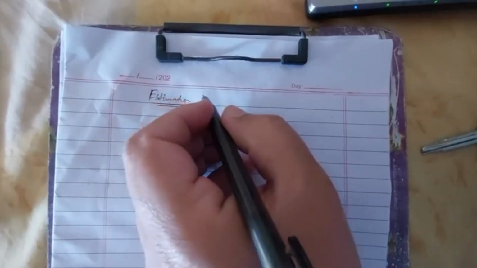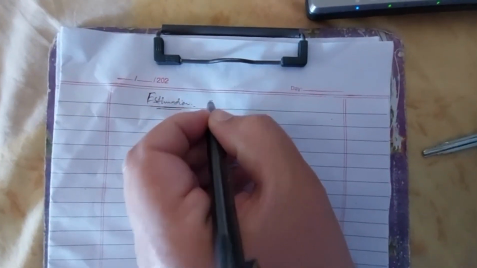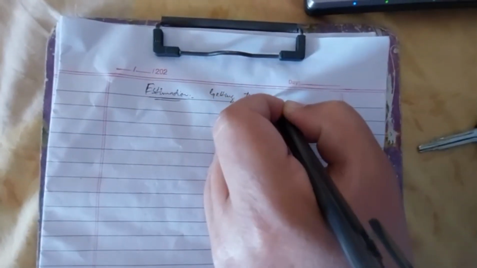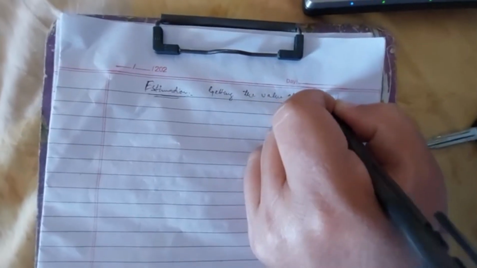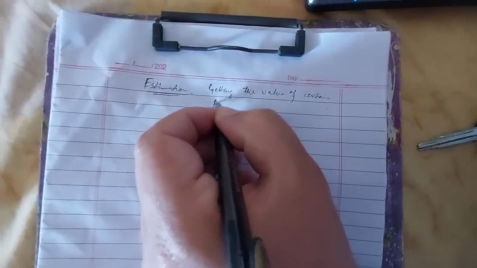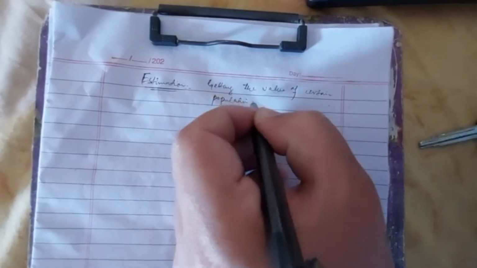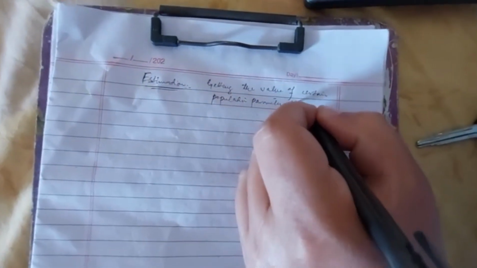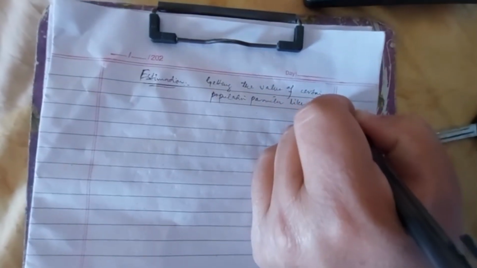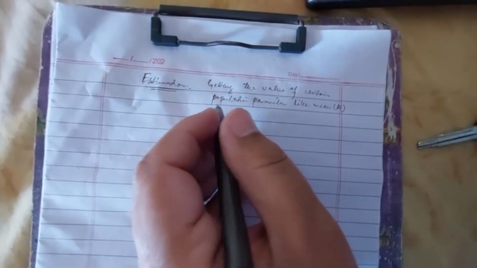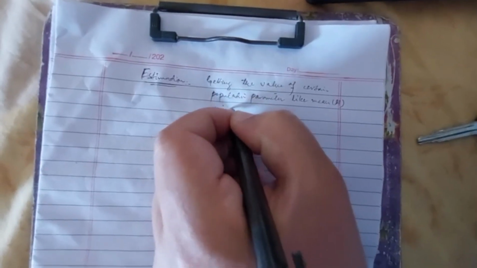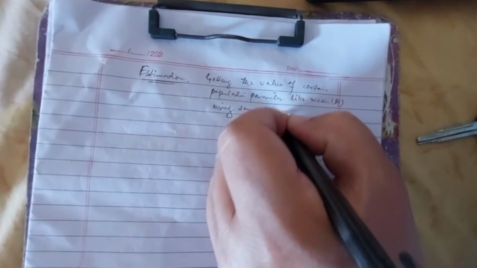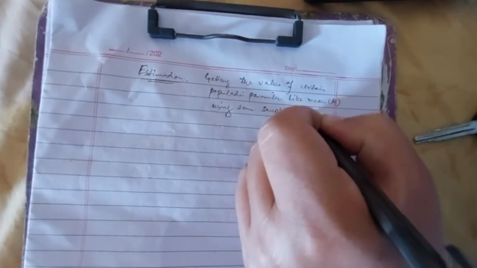Estimation is getting the value of a certain population parameter, like the mean, mu, using some sample statistics.